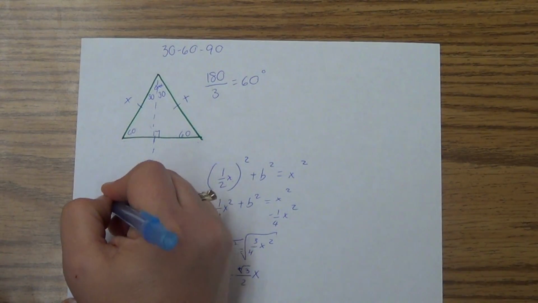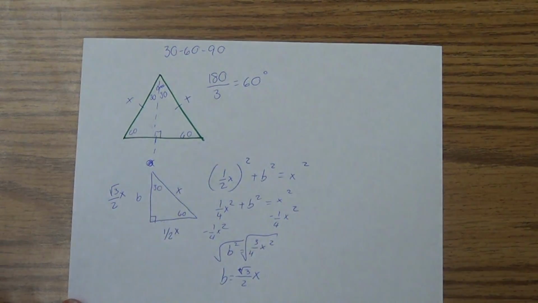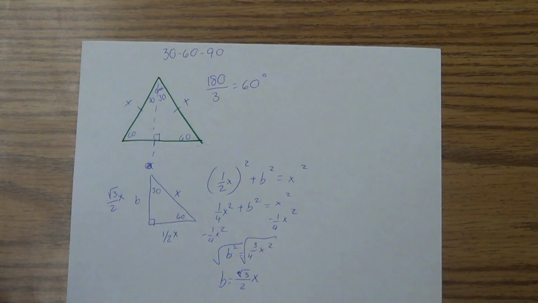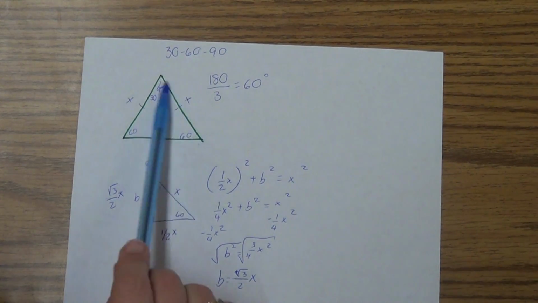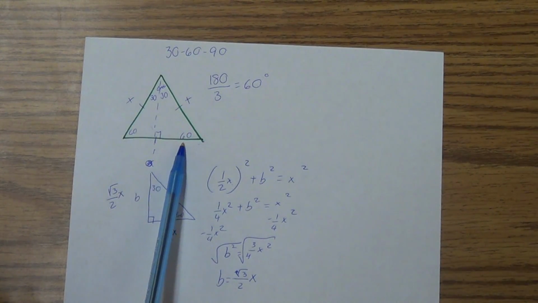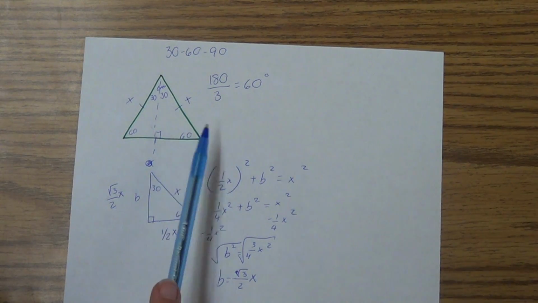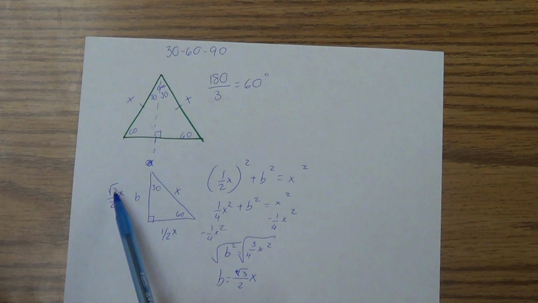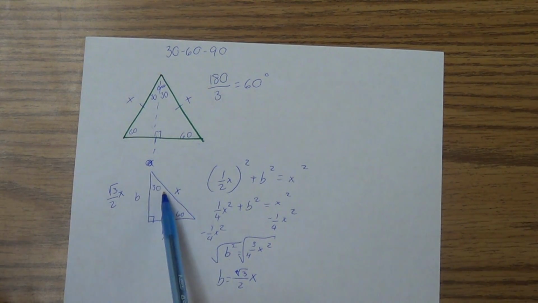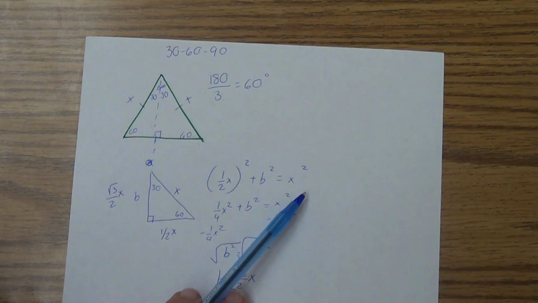So those are the relationships that you learned in geometry. Let's go back to those again. In a 30-60-90 triangle, the shortest side, which is the side across from the 30-degree angle, has to be half of the hypotenuse. Why? Because we cut a 60-60-60 triangle in half to get this. So this is half of that, and then the third side is radical 3 over 2 times the hypotenuse.